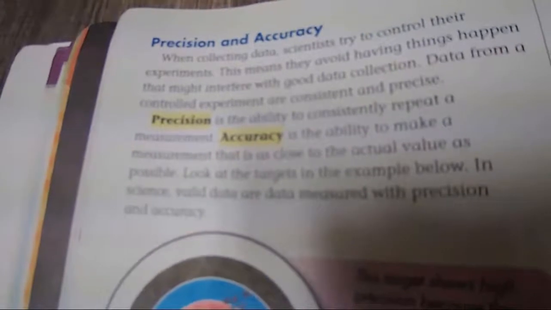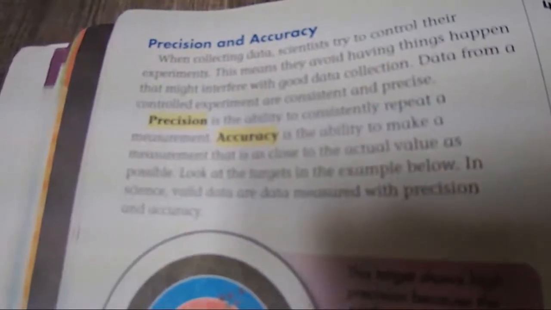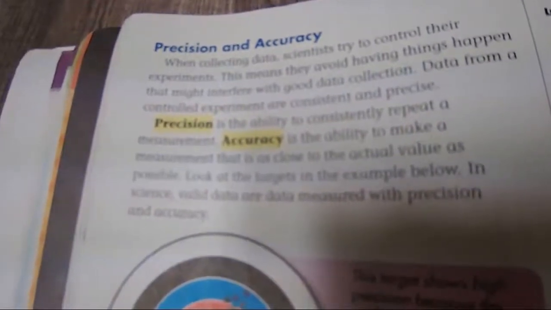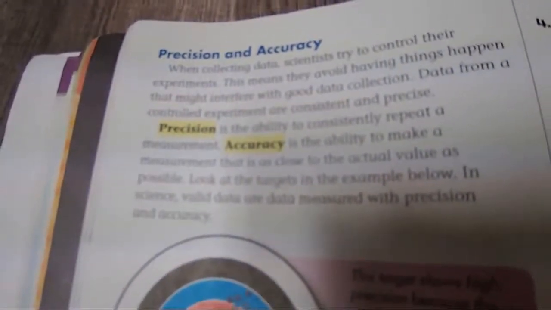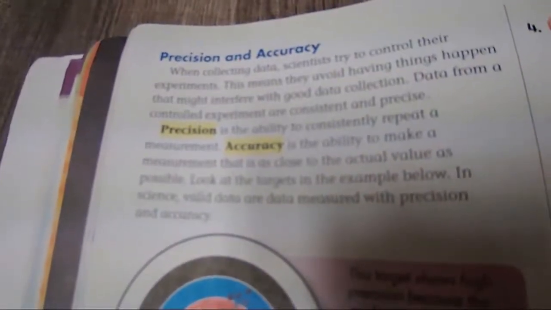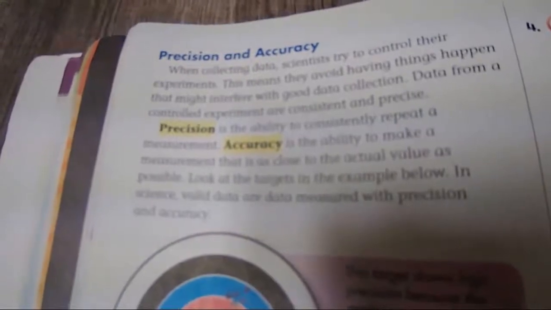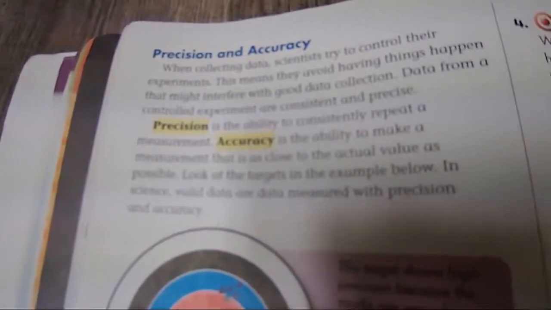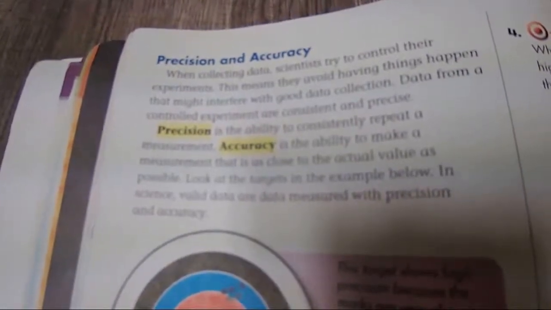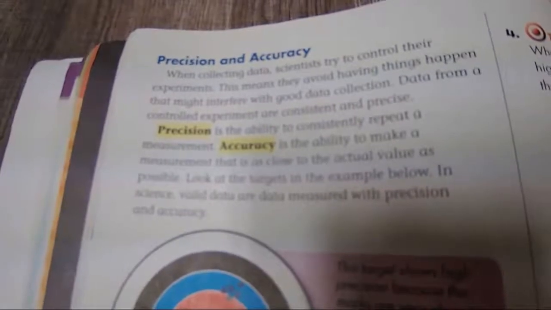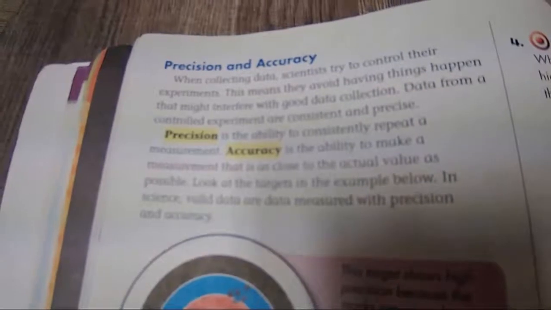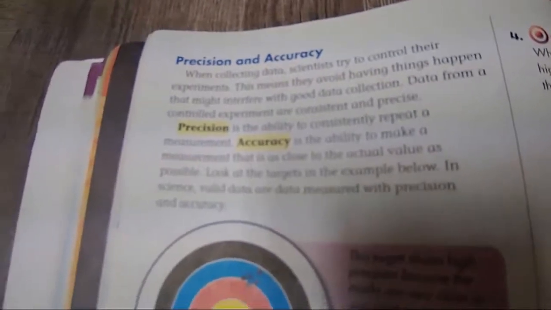Precision and accuracy. When collecting data, scientists try to control their experiments. This means they avoid having things happen that might interfere with good data collection. Data from a controlled experiment are consistent and precise. Precise is the ability to consistently repeat a measurement. Accuracy is the ability to make a measurement that is as close to the actual value as possible. Look at the targets in the example below. In science, valid data are data measured with precision and accuracy.